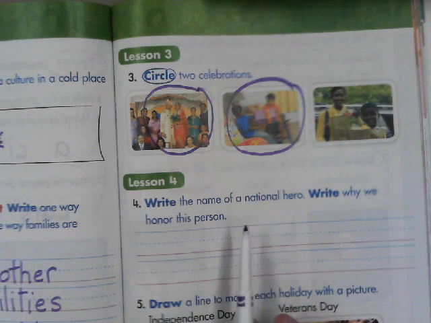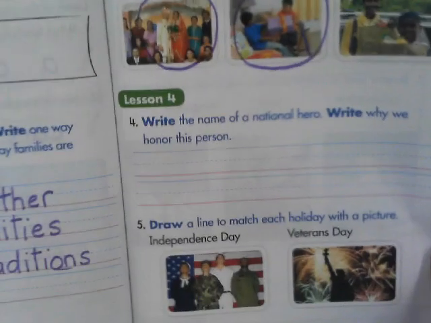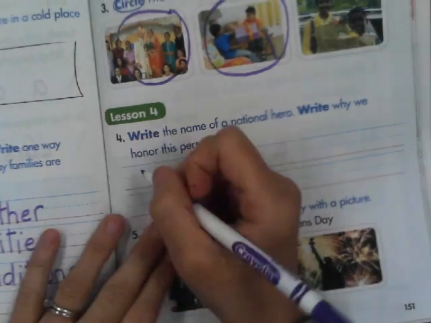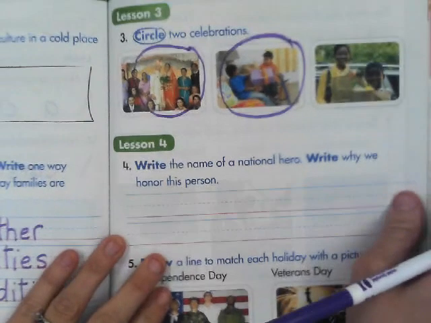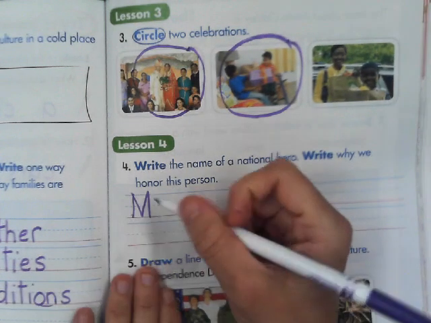Okay, number 4, write the name of a national hero. Write why we honor this person. So in this chapter, we talked about some special heroes that we celebrate. A national hero, and I know in the month of January, we celebrated Martin Luther King Jr. Day. So I'm going to go ahead and write him.